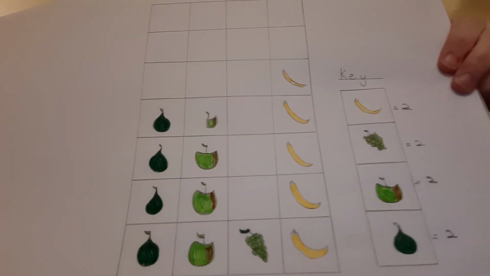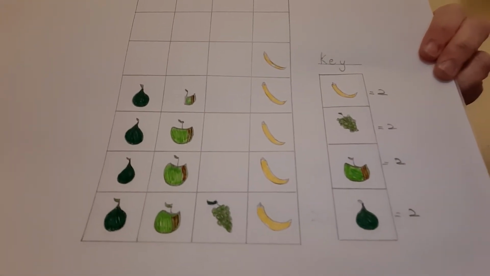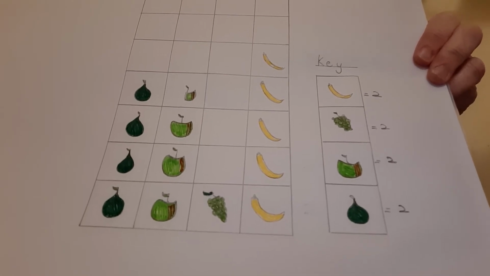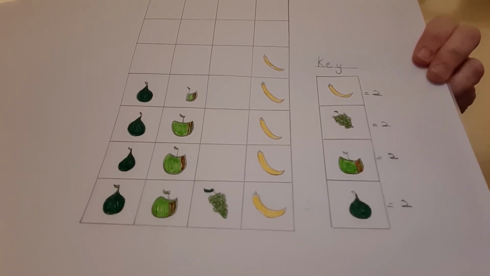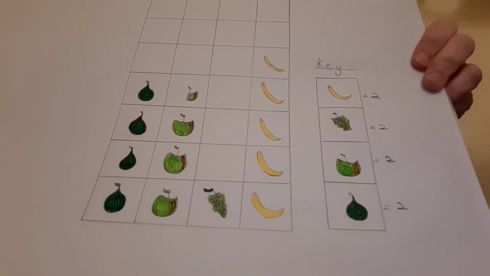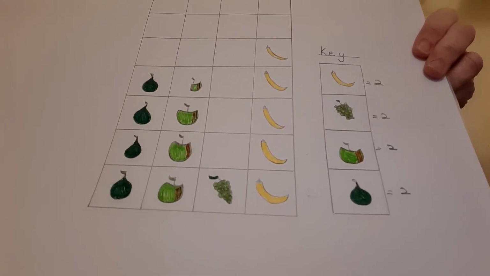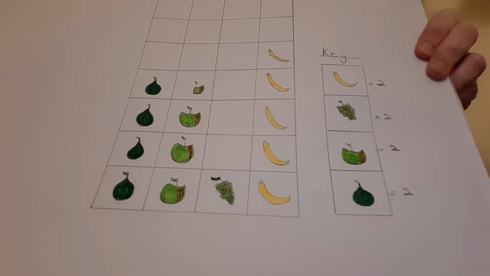Now, I'm going to ask you some questions about my pictogram. So look carefully again. What was the favourite fruit? Yes, you're right. It was bananas. What was the least favourite fruit? Well done. It was grapes.